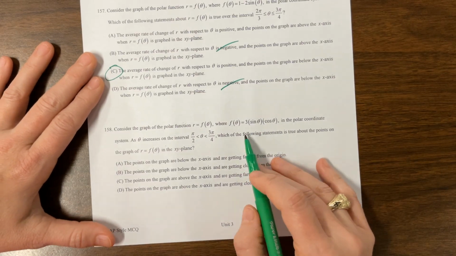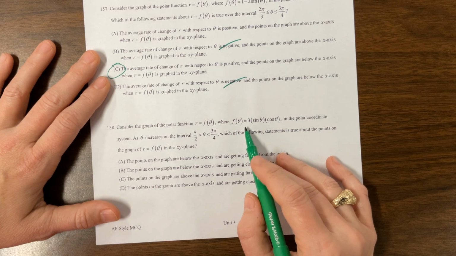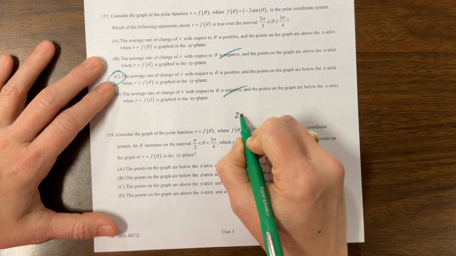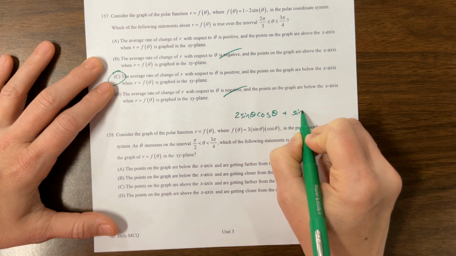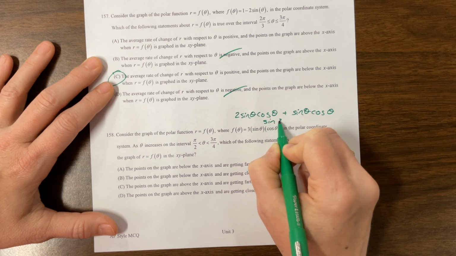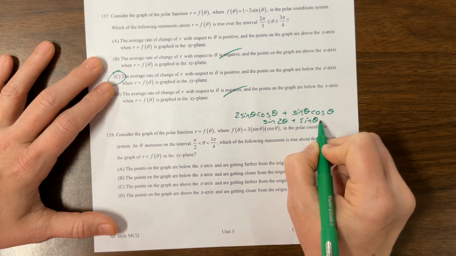One, I don't know how to graph this rectangularly immediately. I do know this would be like 2 sine theta cosine theta plus another sine theta cosine theta, which is sine of 2 theta plus sine. I don't know that that helps me though.